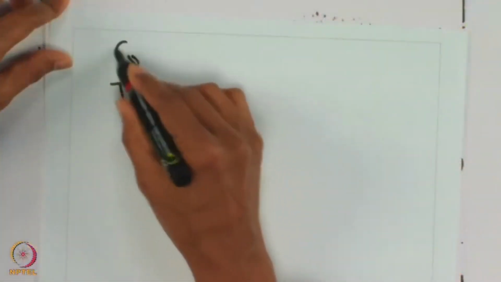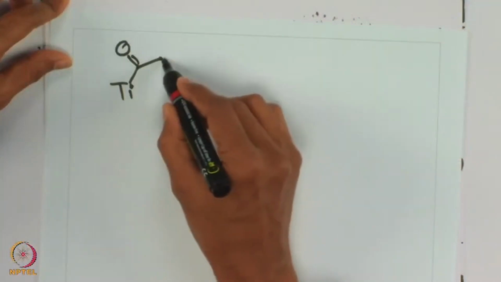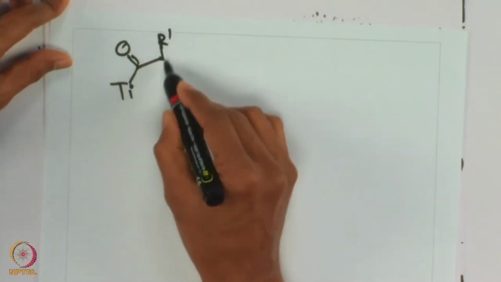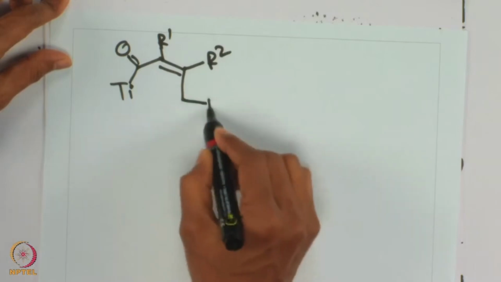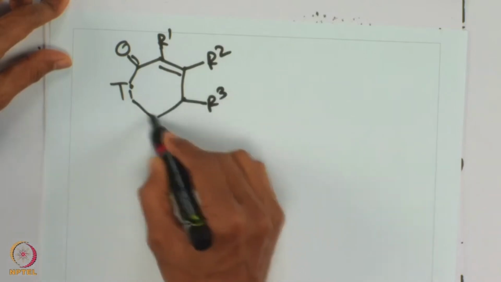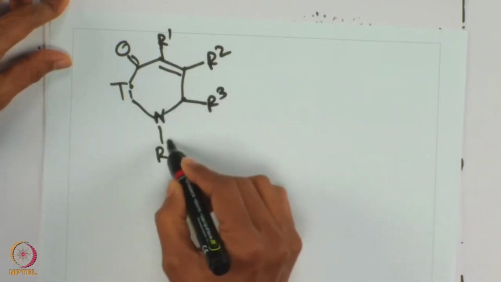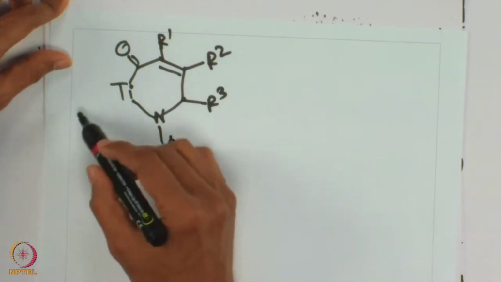Let us look at the pyrrole synthesis mechanism by utilizing this technique. So, overall, from this 5-membered intermediate, we will have a 6-membered carbon monoxide containing species, where we will see that substituents are quite efficiently placed beautifully, R1, R2, R3 and R4.